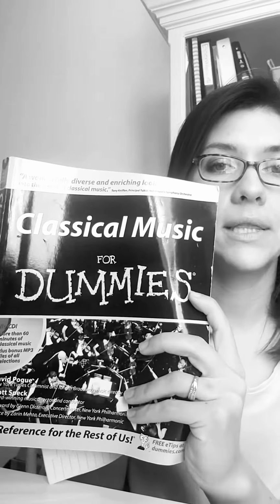So what you want to do is go to your Classical Music for Dummies like this, and on page 152, well, in this edition it's page 152, so I hope it's the same for you guys. We'll see Tchaikovsky Symphony Number 6, and it has a number 7 right here. So if you have the one with the CD, it's number 7 on your CD. And if you have it online, it should be the same number. So just look for Tchaikovsky Symphony Number 6.